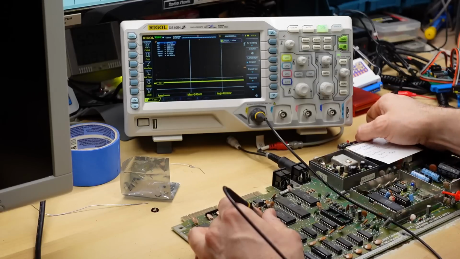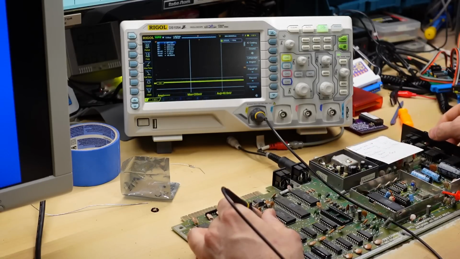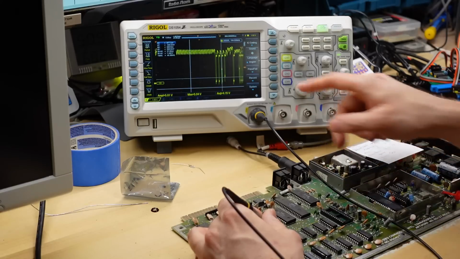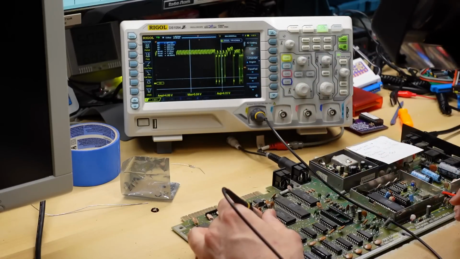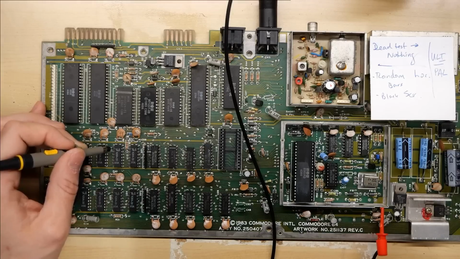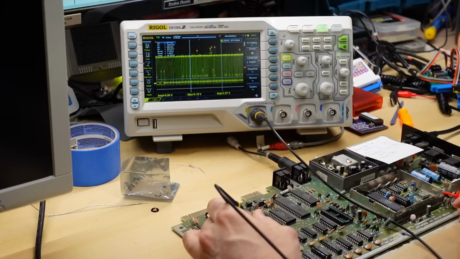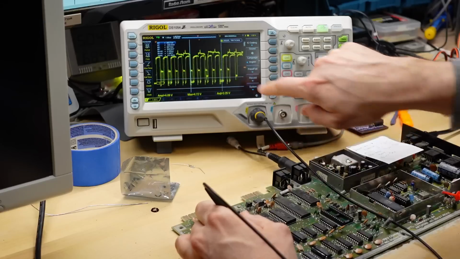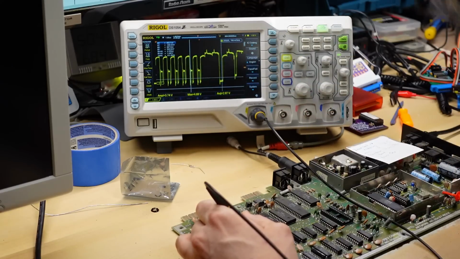In fact, I'm going to pull the dead test cartridge out of here. So I turned it off, dead test back on. Okay, the machine on without the dead test in there. So this looks like okay activity. I mean, the computer's not running, it's kind of crashed. This one looks a little bit more normal now, to be honest. And this one here, it's still got this weird thing happening in the middle there.